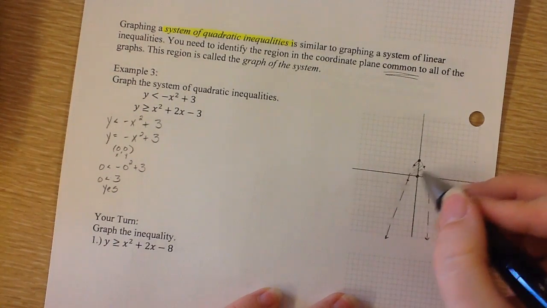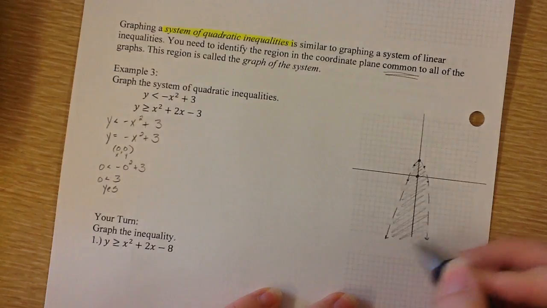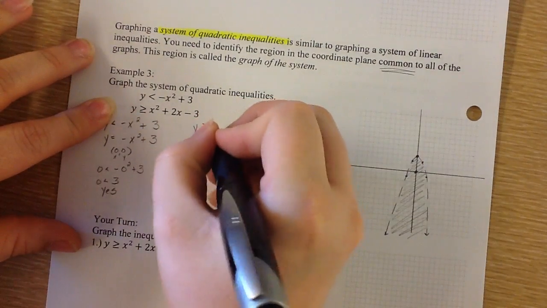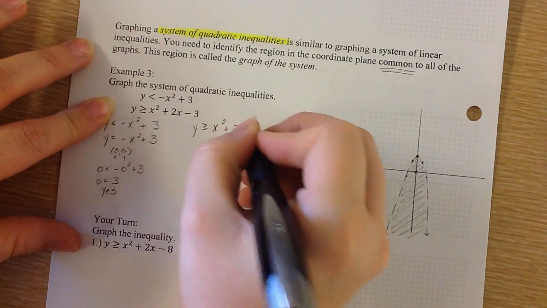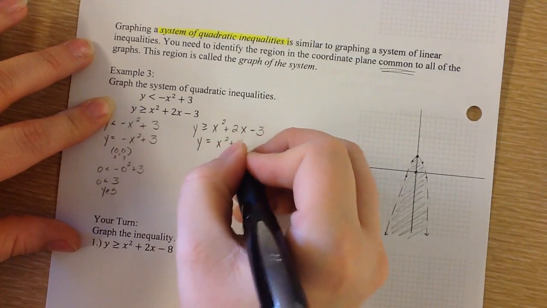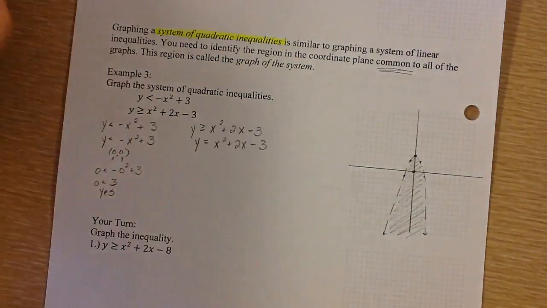So I'm going to shade lightly inside. Okay, so I did the one. Now let's do the other. y is greater than or equal to x squared plus 2x minus 3. So I want to graph y is equal to x squared plus 2x minus 3.